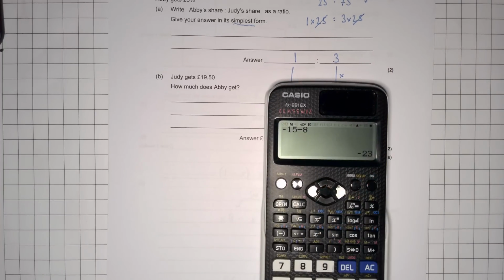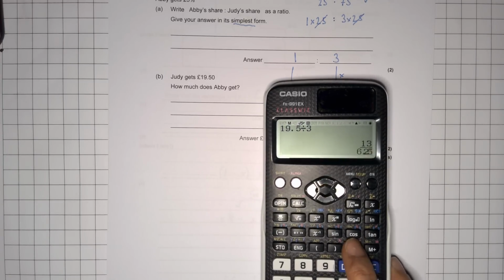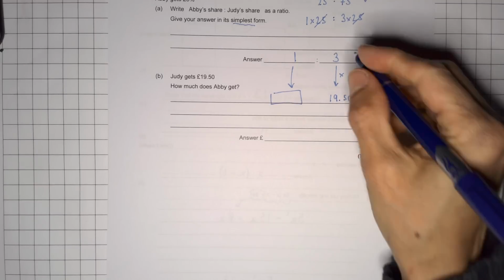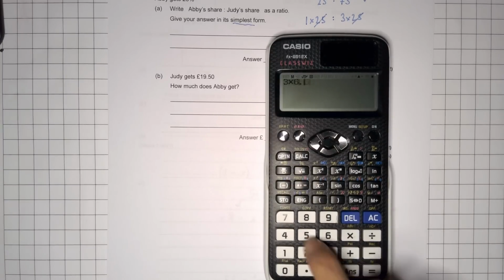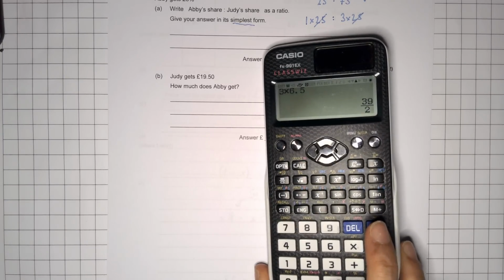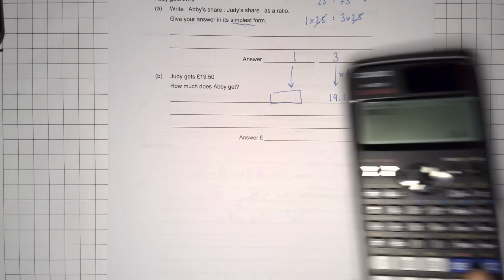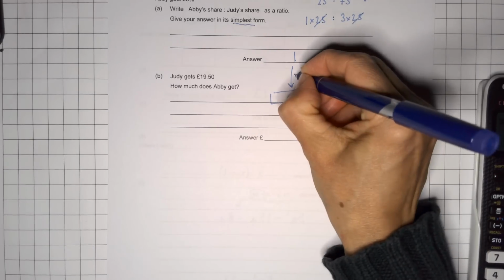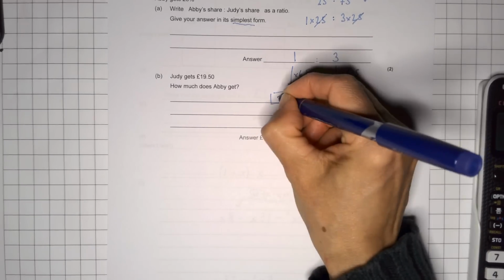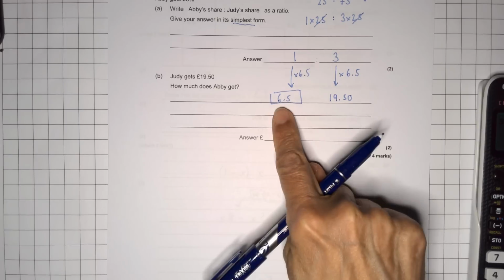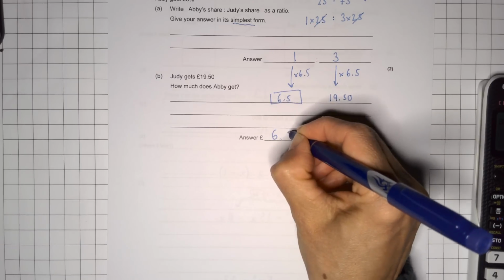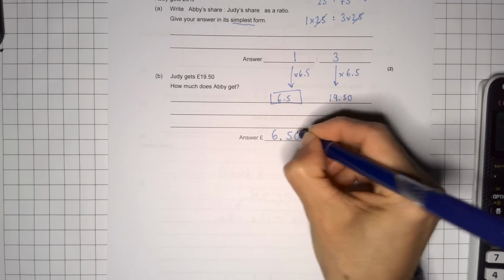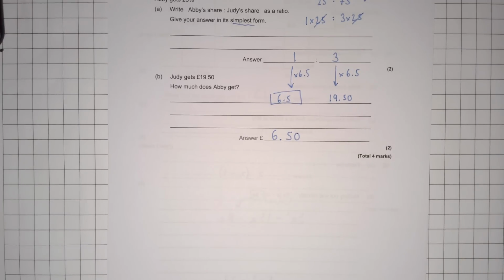So I'm going to go backwards. I'm going to say 1950 divided by 3, which means 13 divided by 2, so 6.5. So 3 times 6.5 gives me 1950. Let's just check. 3 times 6.5 gives us 1950. Good. So in this case, 1 times 6.5 will give us 6.5. So that's how much Abby gets. But remember, we were talking about money, so I should write it as £6.50.